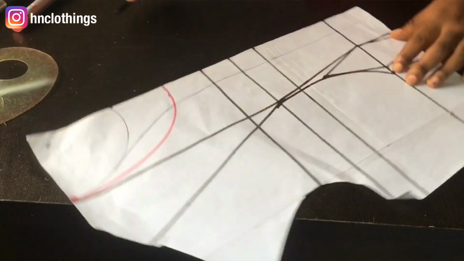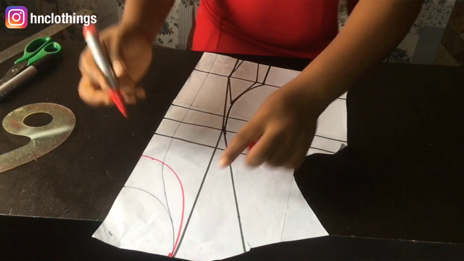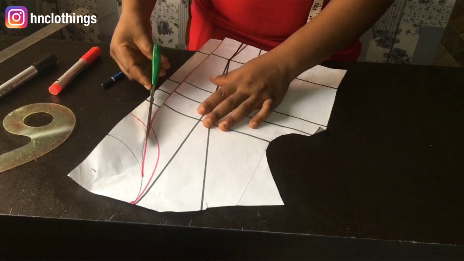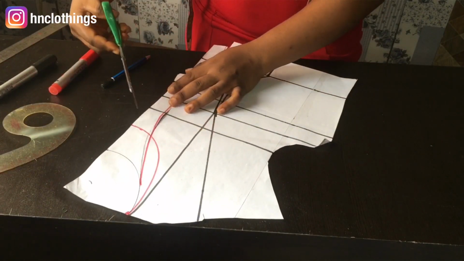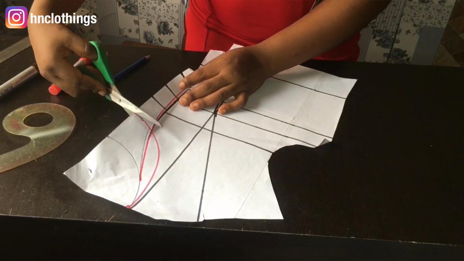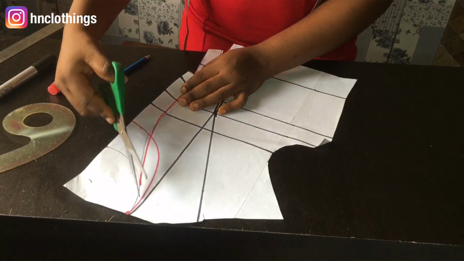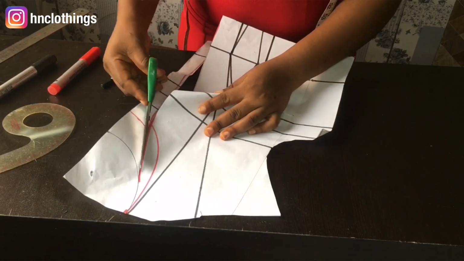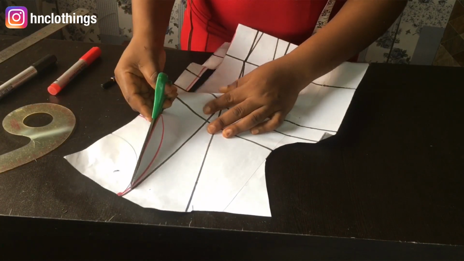So it's going to be that way. Let me use my red marker. So guys, if you had wanted this 6 inch U, you cut along this red line, but since I have reduced the neckline, I'll just go ahead and cut it this way.